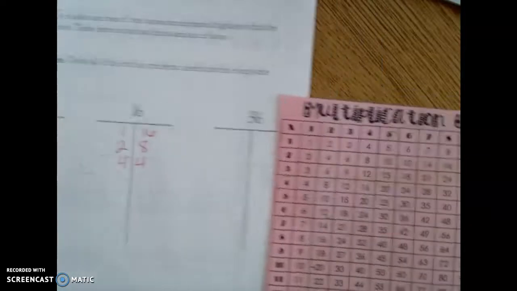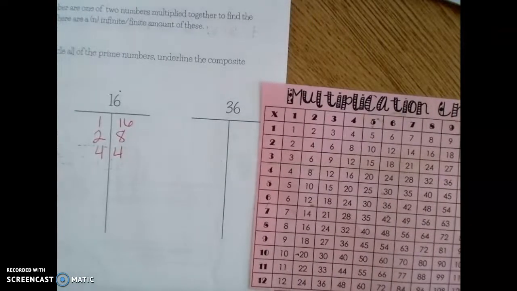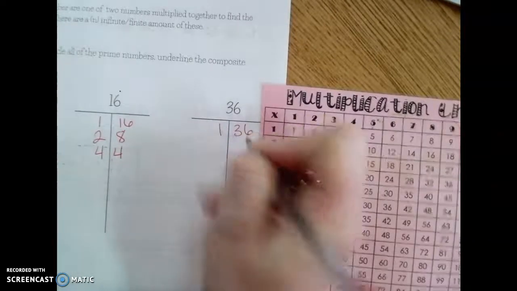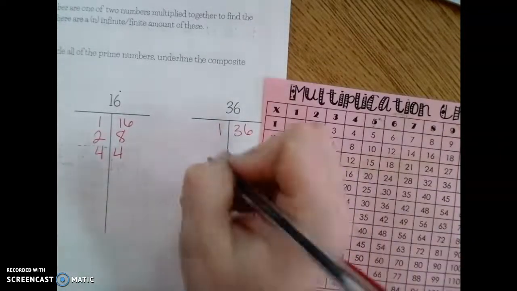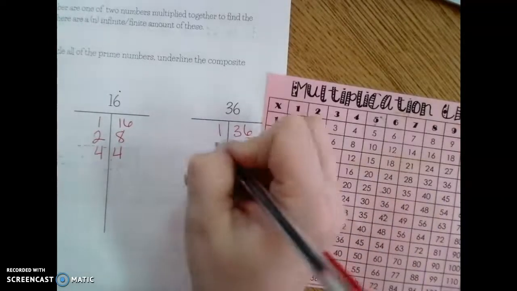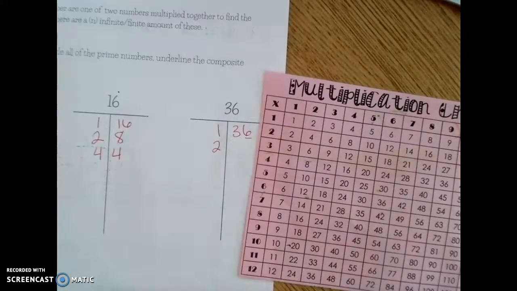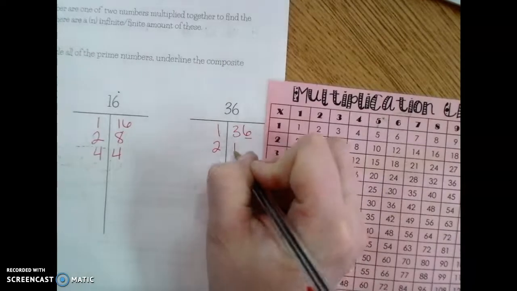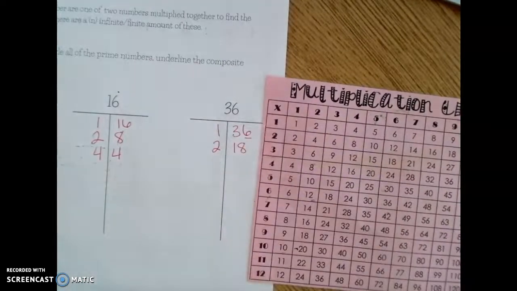Okay. What about for 36? Okay, so I already know 1 and 36. I can multiply 1 times 36. Also, this is an even number, right? So I can do 2 times something. Okay, now this is not on your multiplication chart, but we know that 18 plus 18 is 36. So if we multiply 18 times 2, we get 36.